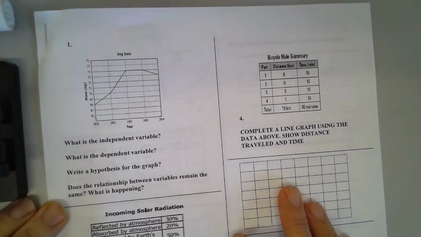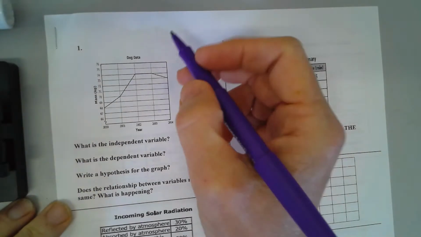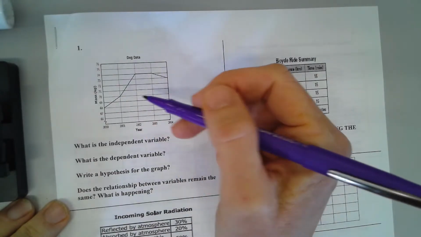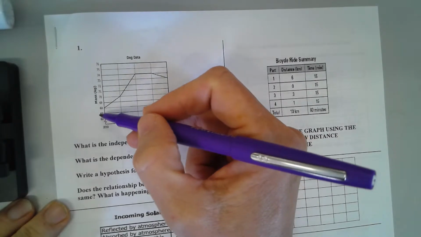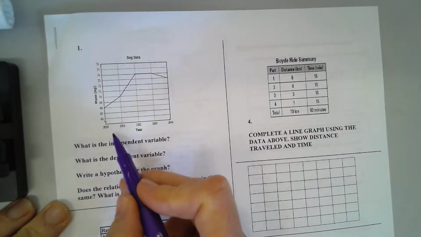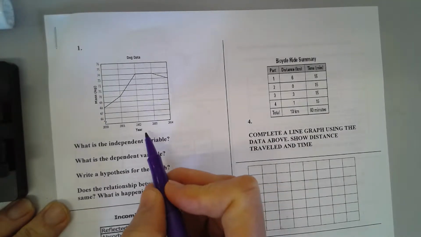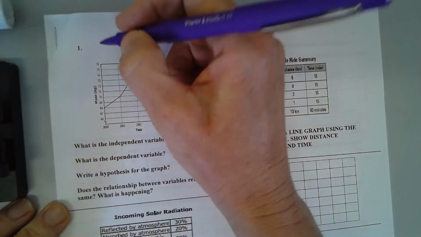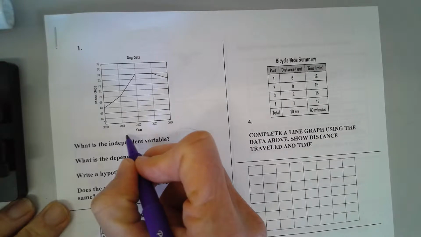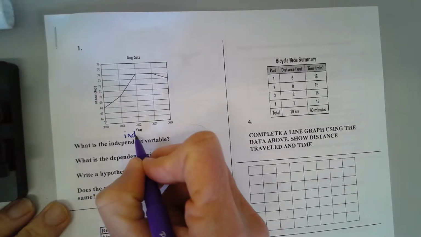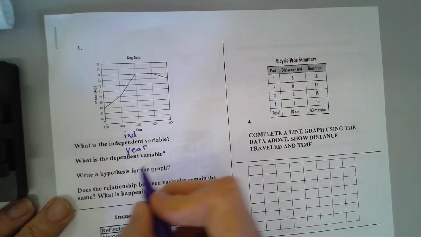Okay, so this is the review sheet for your SIIP test. So number one, I see that I have a graph here, and the title of the graph is dog data. Here is the mass of the dog, and down here is the years. What is the independent variable? This is my independent variable. If I'm independent, I have an ex-boyfriend or girlfriend, so this is my independent here. So it's year. The dependent variable is then the mass.